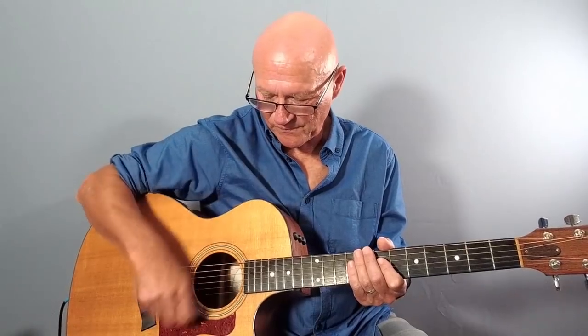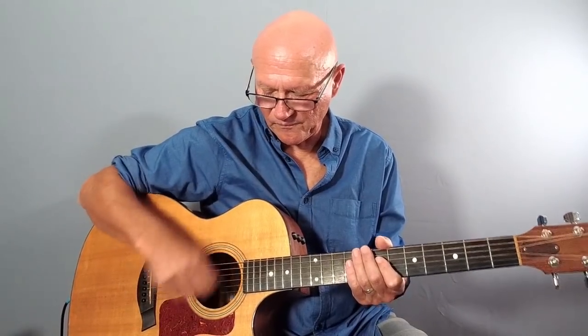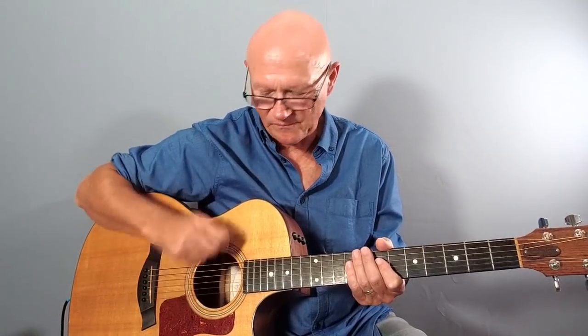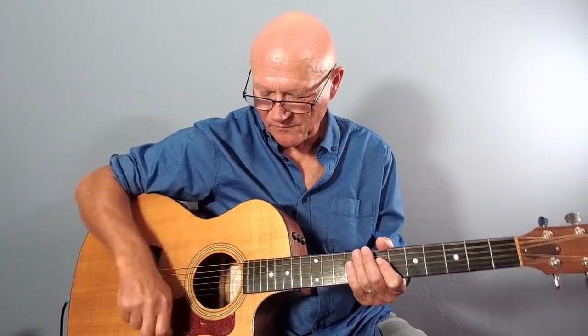The underlying pattern for the 16-beat feel looks like this. And I vocalize that as 1E and a 2E and a 3E and a 4E and a 1E and a 2E and a 3E and a 4E and a. So now have a quick listen to the start of Wonderwall and see if you can hear which of these three patterns is being applied.